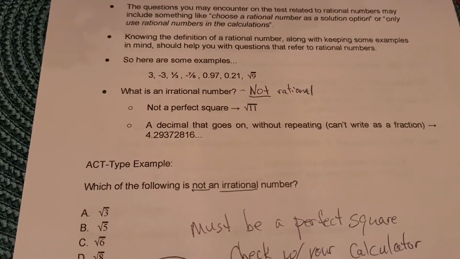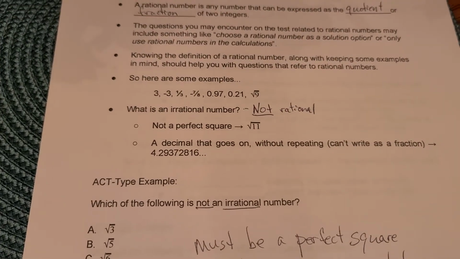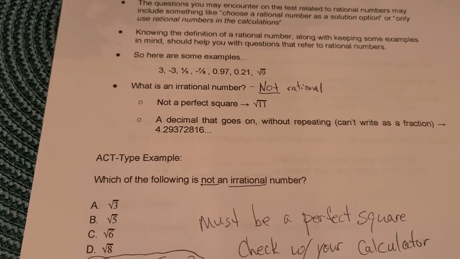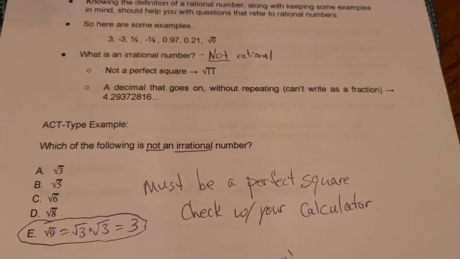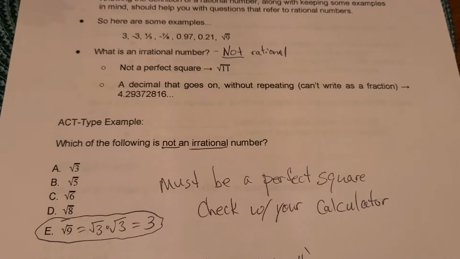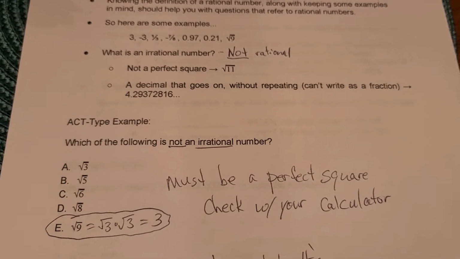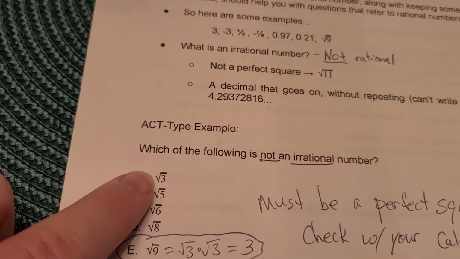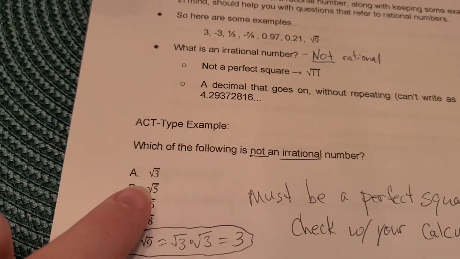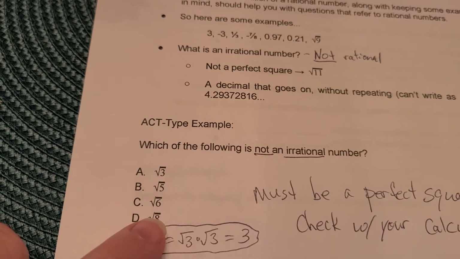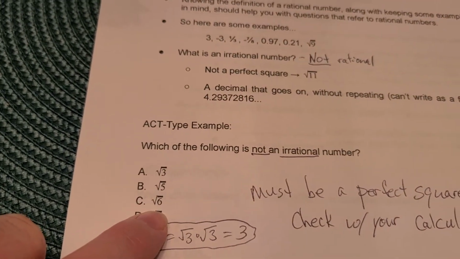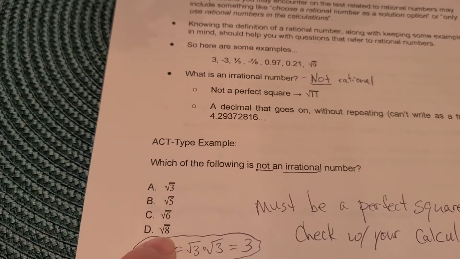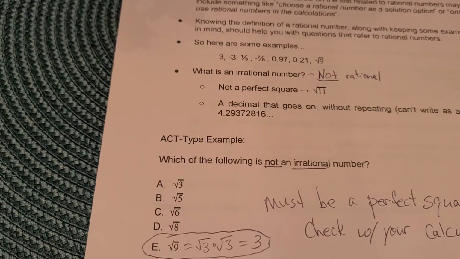The question they gave you here is really easy because they already gave you the answer. It says, which of the following is not an irrational number? So again, in order to be a perfect square, if you're not sure, check your calculator, but the number has to have something that you can multiply by itself to get that value. 3 doesn't have any, so that's irrational. 5, same thing, irrational. 6 is 3 times 2, but those numbers are not the same, so it's irrational. 8, again, 2 times 4. So not the same, irrational.